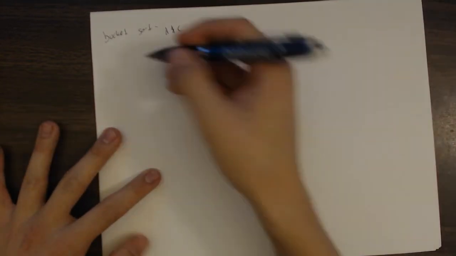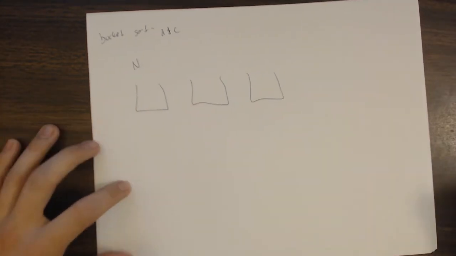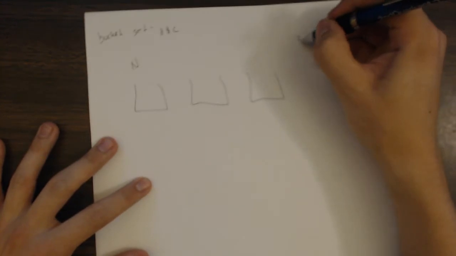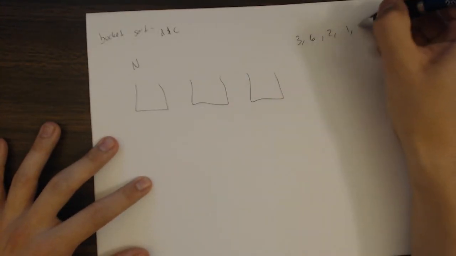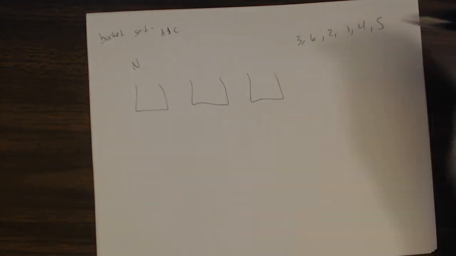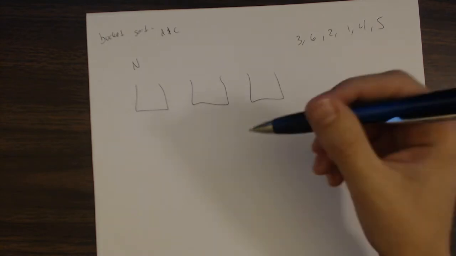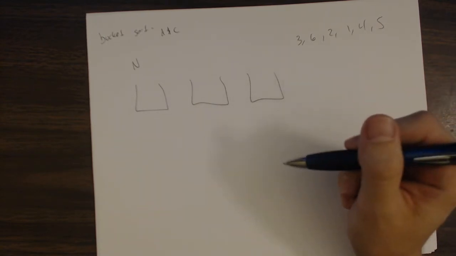Now, bucket sort, if you couldn't guess from this story by now, is where we make n number of buckets, sort of like this. And then as we're going through the array, if an element is below a certain threshold relative to the buckets, it'll go into that bucket for sorting on that particular bucket.